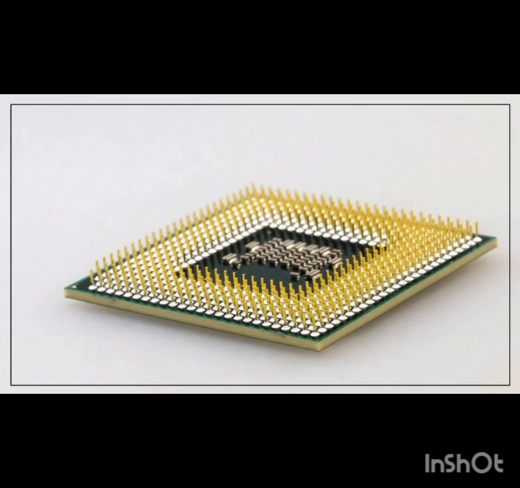Now, the next one is socket type. It is the physical interface between the CPU and the motherboard. The socket type determines what CPUs are compatible with a particular motherboard. Last one being hyperthreading. It is a technology that allows a single core to execute multiple threads simultaneously. This can improve the performance of CPUs that have a low number of cores.